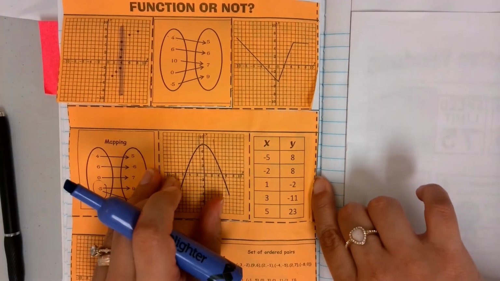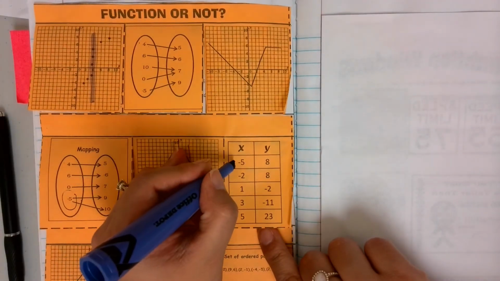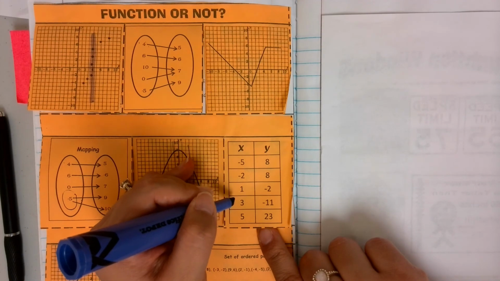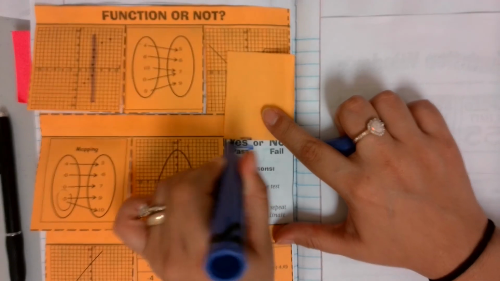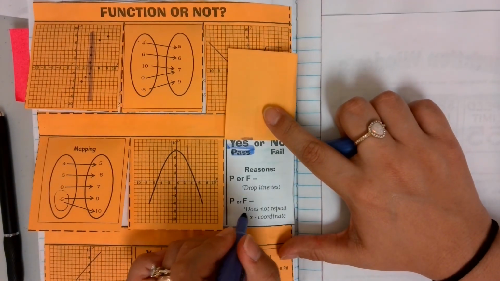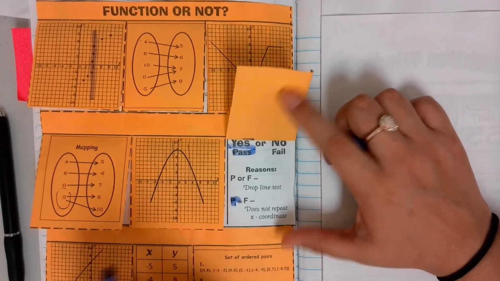Then I'm going to come over here. I'm going to look at my x values being used once, being used once, being used once, being used once, being used once. Therefore, it is a function. And then we're going to write it passes the do not repeat x coordinate, okay?